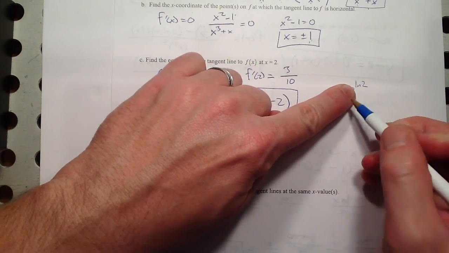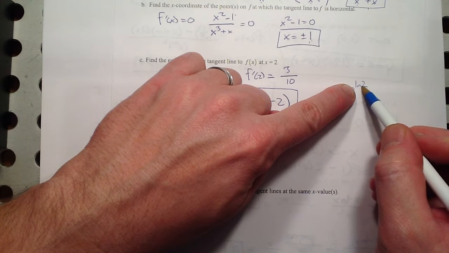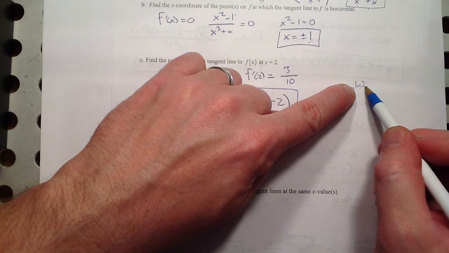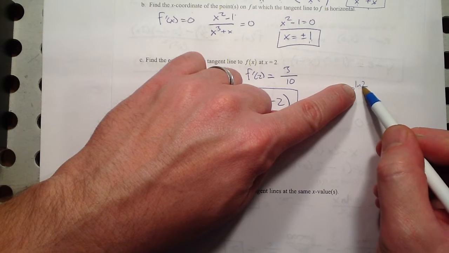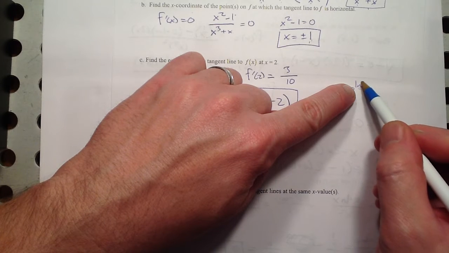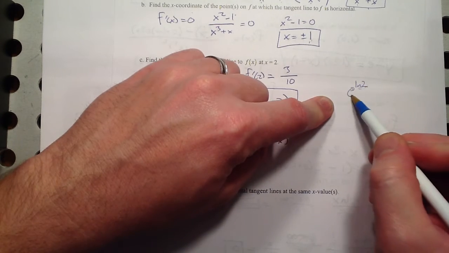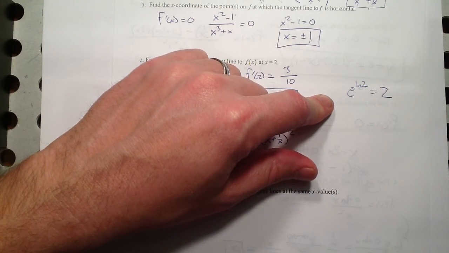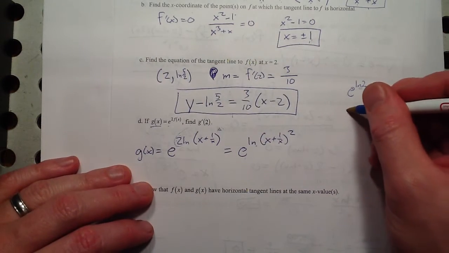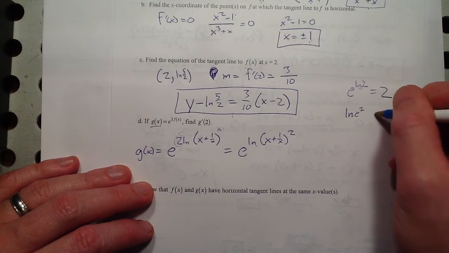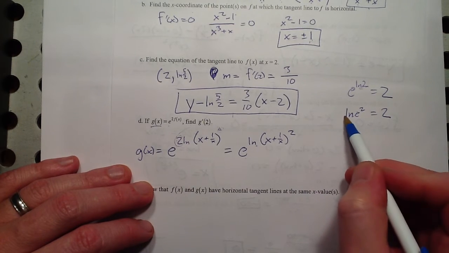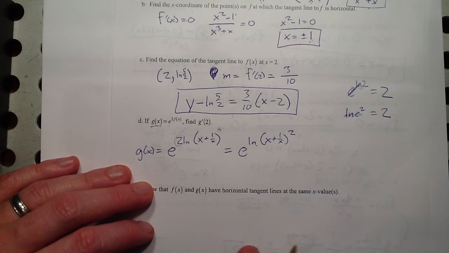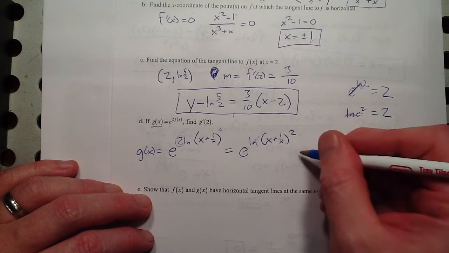The natural log of 2, by definition, is the exponent that you have to raise e to get 2. This, a logarithm, natural log of 2, is the exponent you have to raise e to get 2. Well, what happens if you raise e to that power? You get 2, by definition, right? So it's very similar to this. What's the natural log of e squared? 2, right? These two things are inverse operations. They cancel each other out. They undo each other. So here we've got that situation.